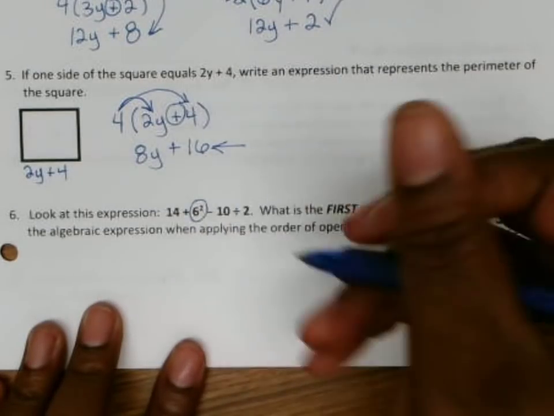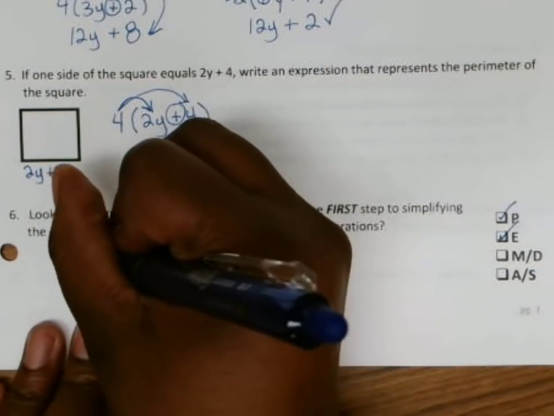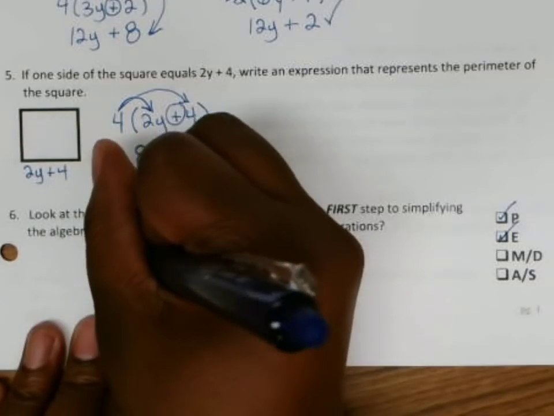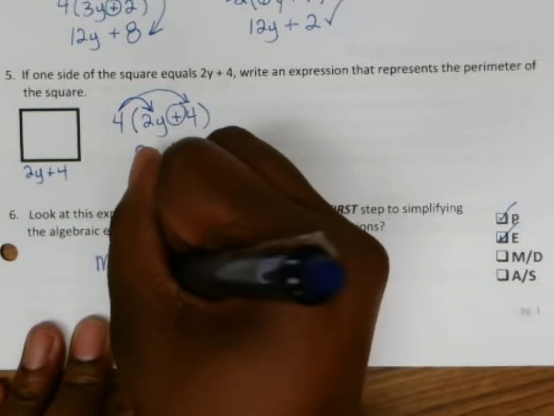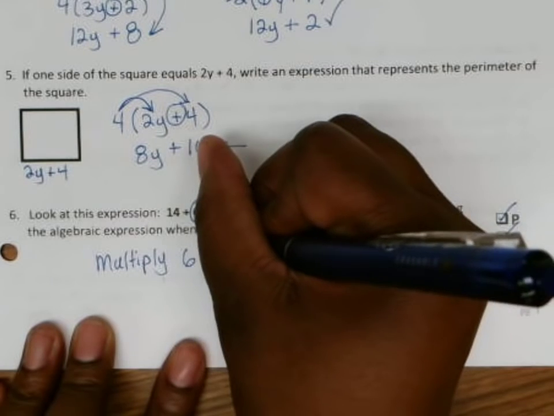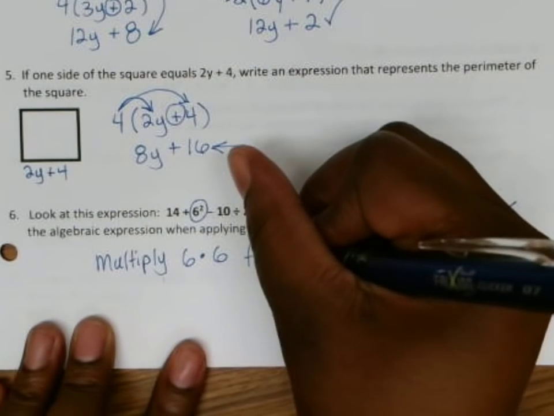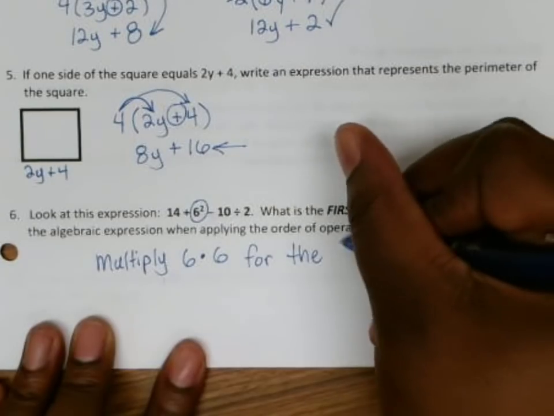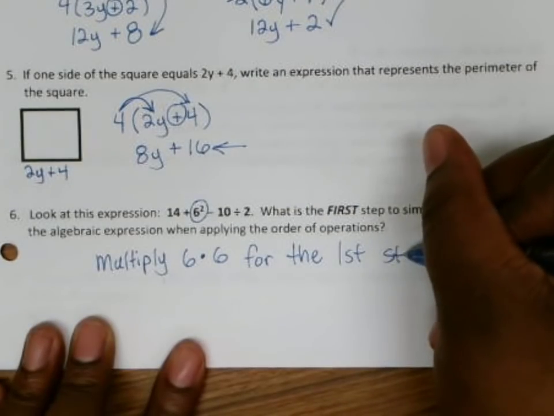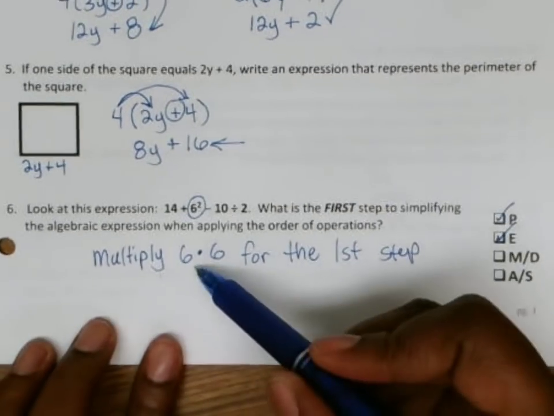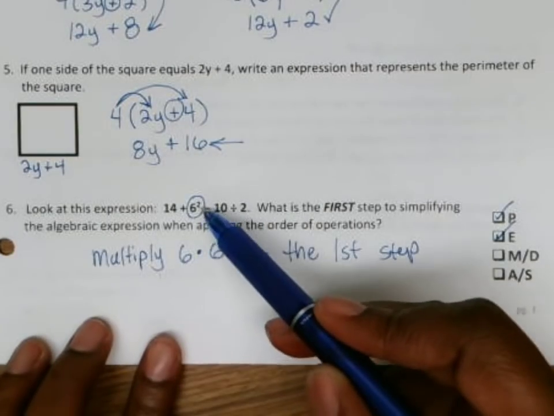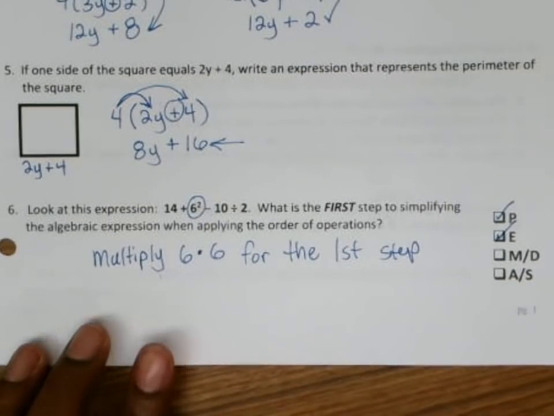So in order to solve this, we would multiply 6 times 6 as our first step. Because 6 times 6 is 6 squared in expanded form.